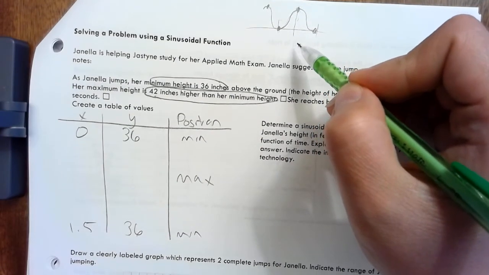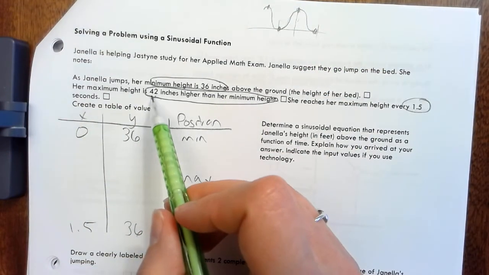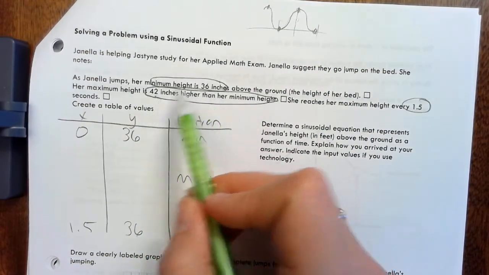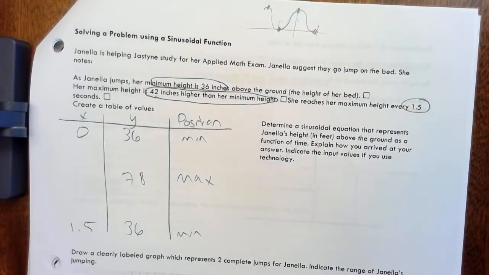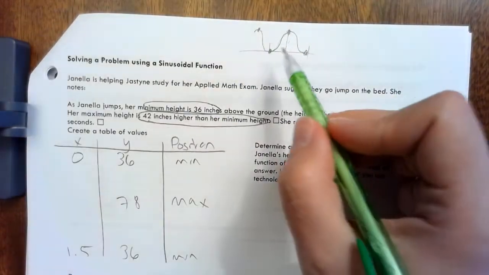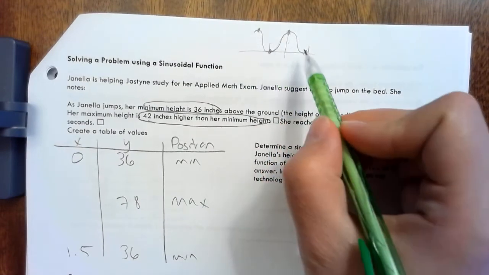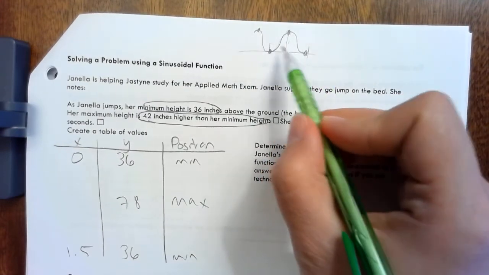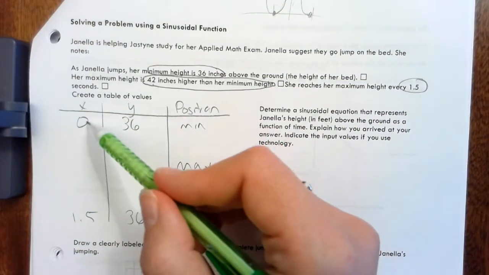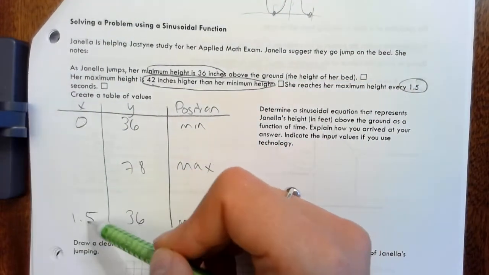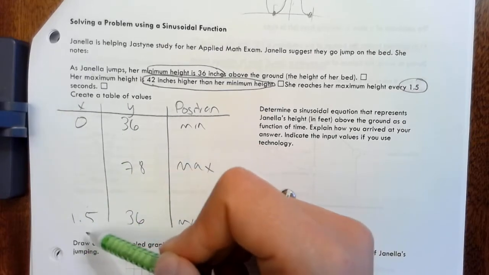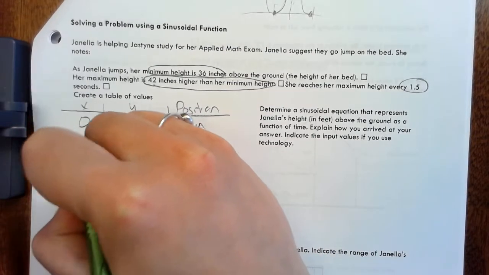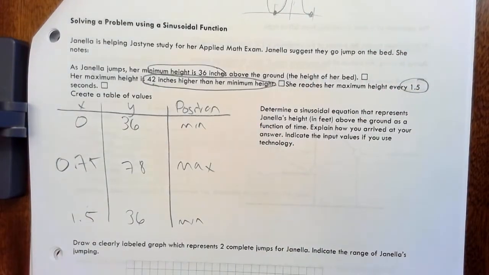How high is she at her maximum? Well, she's 42 inches taller than 36, or higher than 36, so that's 78. And that's going to be beautifully in the middle of these two minimums, right? So it's going to take half the amount of time as it did from this whole cycle. So what's half of 1.5? 0.75. Because this thing is beautifully symmetrical, and that's kind of what I'm relying on.